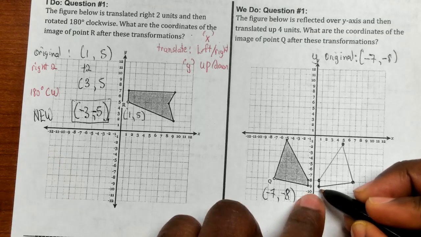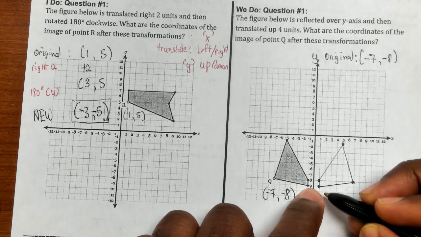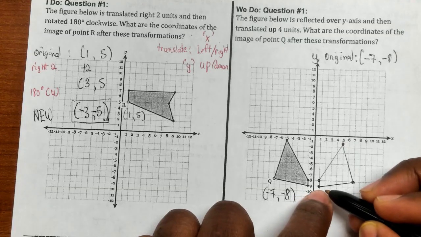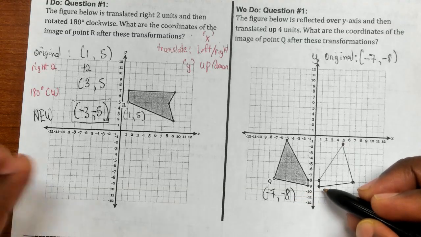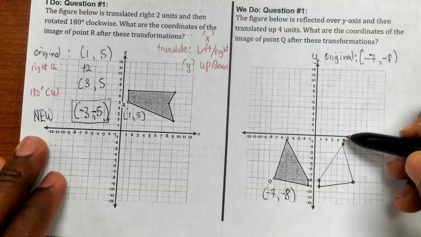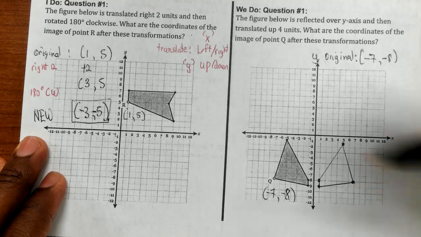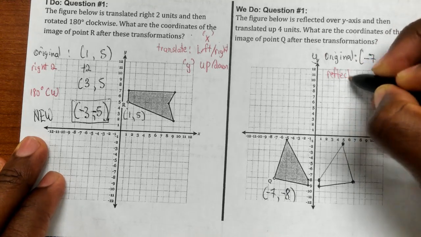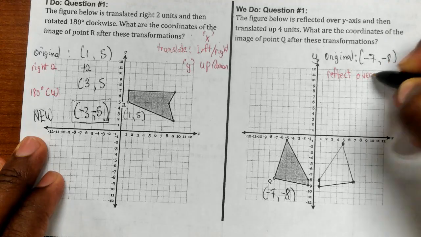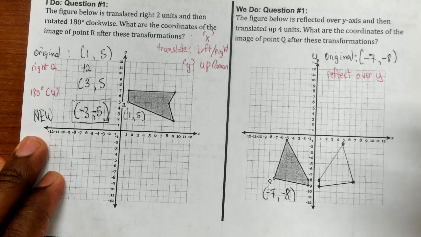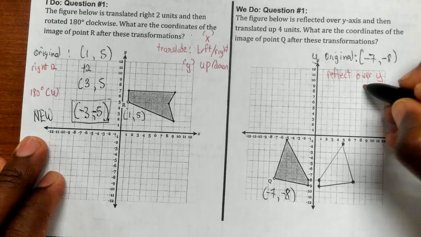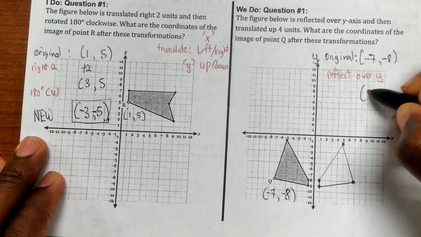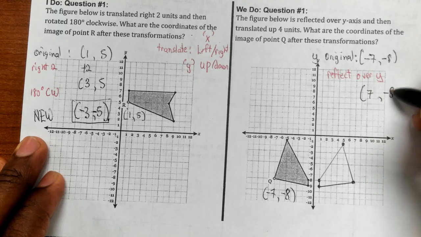So this point, -1, -9, turns to +1, -9. Okay, then we're going to translate 4 units. So reflect over y, and we got the same y value, different x value, so 7, -8.